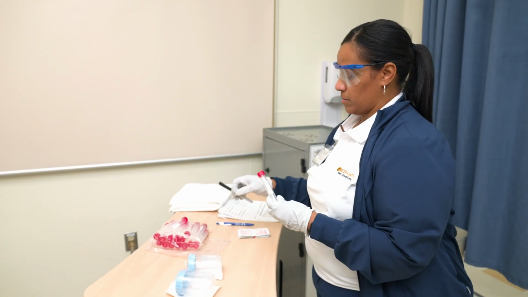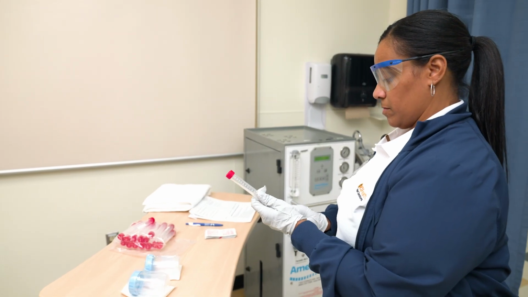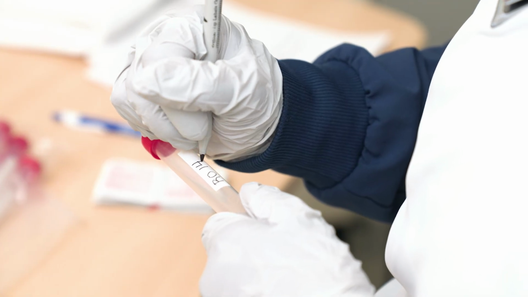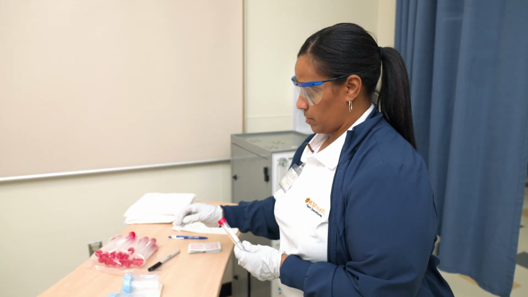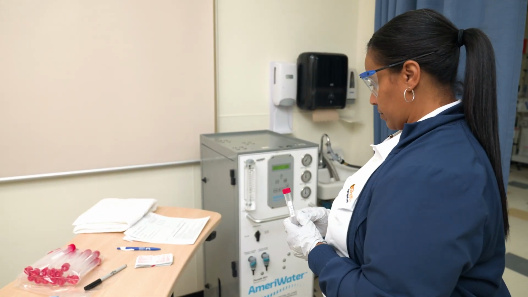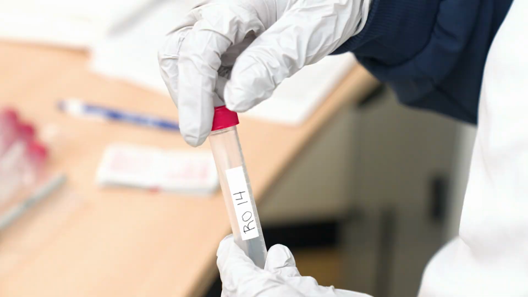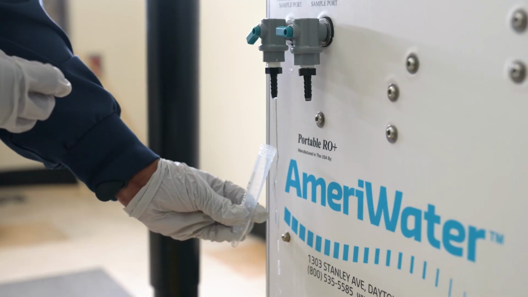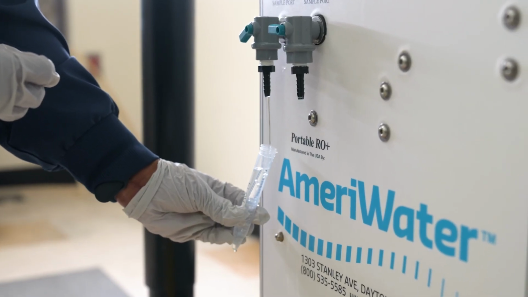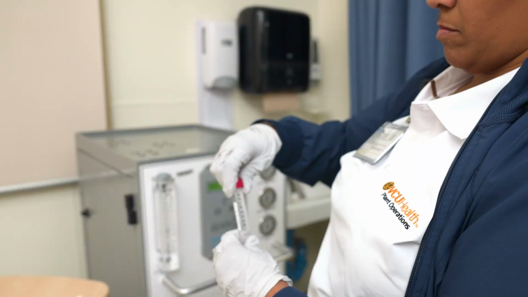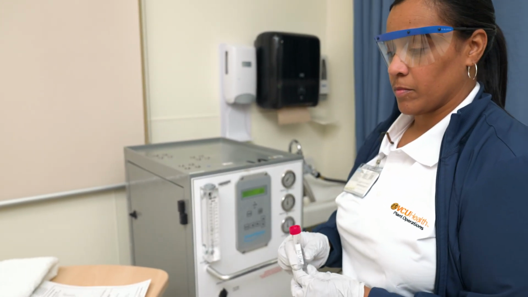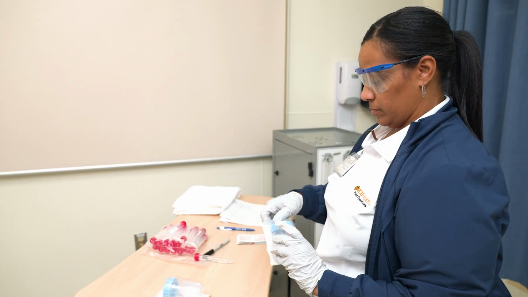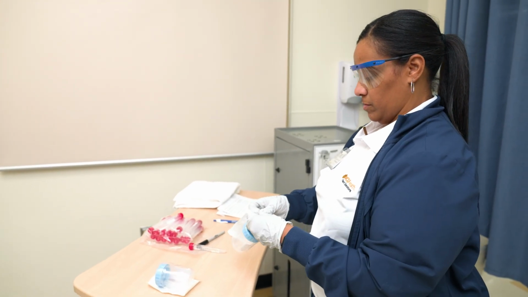Grab the sterile tube that will be used for this test and label it with the name of the RO machine you're testing. This tube will be used for bacteria and microbiological and endotoxin testing. Uncap the test tube and take your sample using the clean catch method. Once the test tube is filled, replace the cap and turn the tube upside down once to ensure there is no leakage. Next, we'll collect the sample for the AMI chemical analysis.